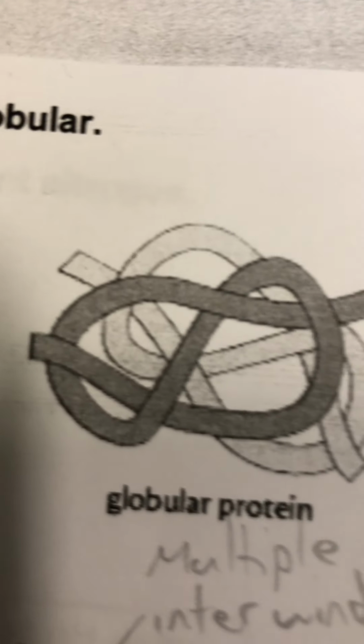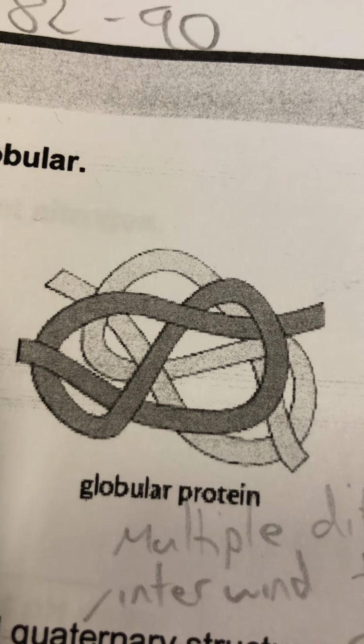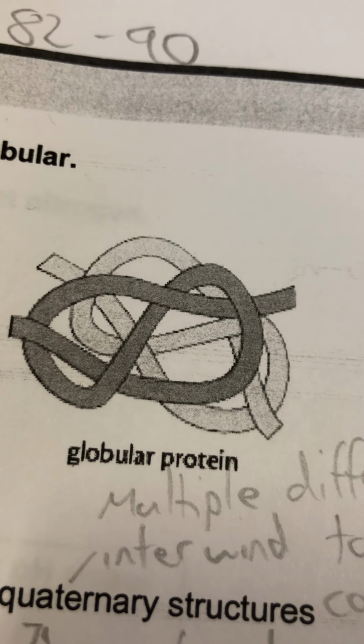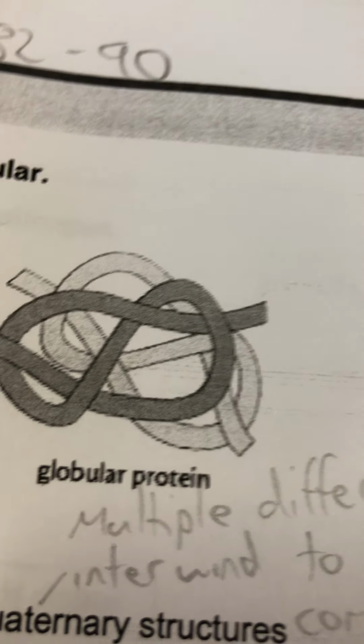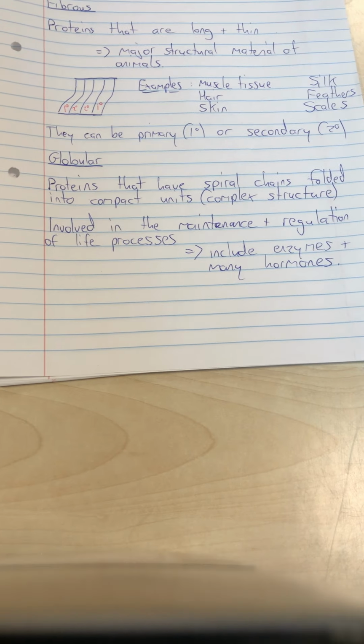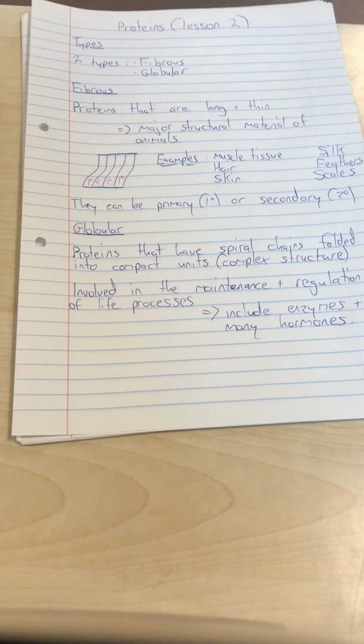Okay, now I'm going to take my phone because I'm going to really struggle to draw this, but basically that is what a globular protein looks like. That's your fibrous, that's your globular protein. It's very, very complex. They're all interwinding, different spiral chains. They're all folding in each other. So if I put this back up here, give me a sec.